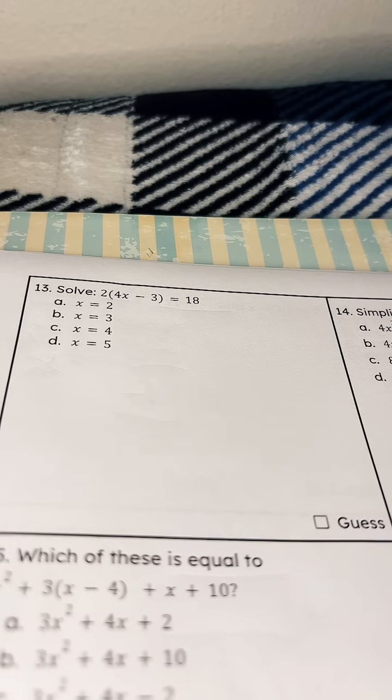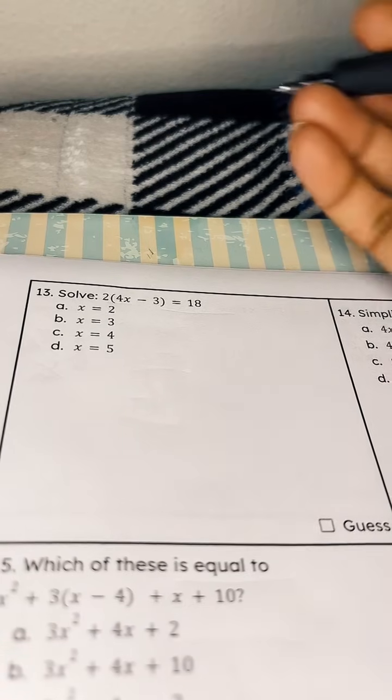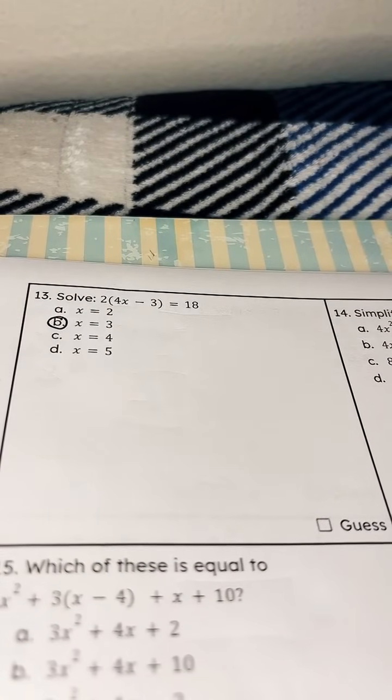Okay, Michael said B. Can we get a second, third, or fourth to that? Okay, we got a second. And we got a third. All right. It got to be B. Okay, so now let's do it.